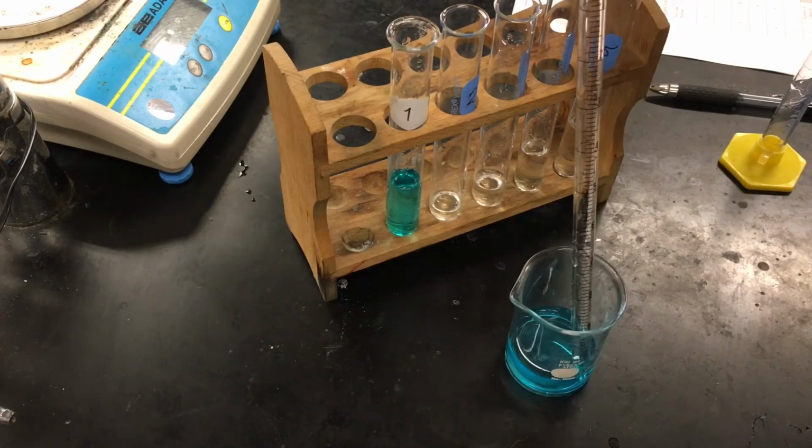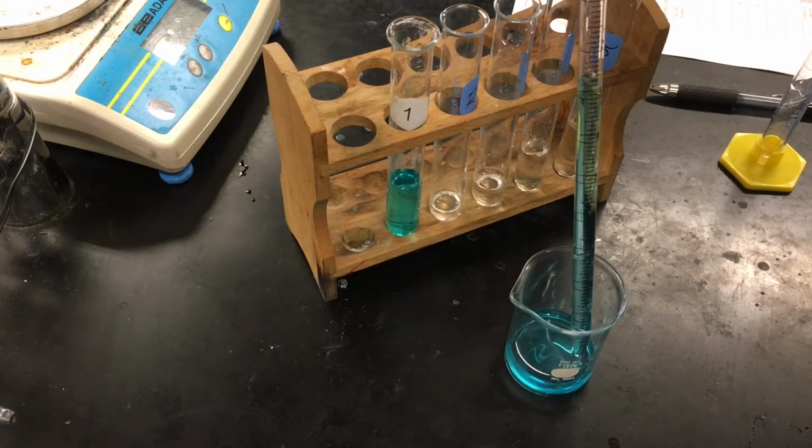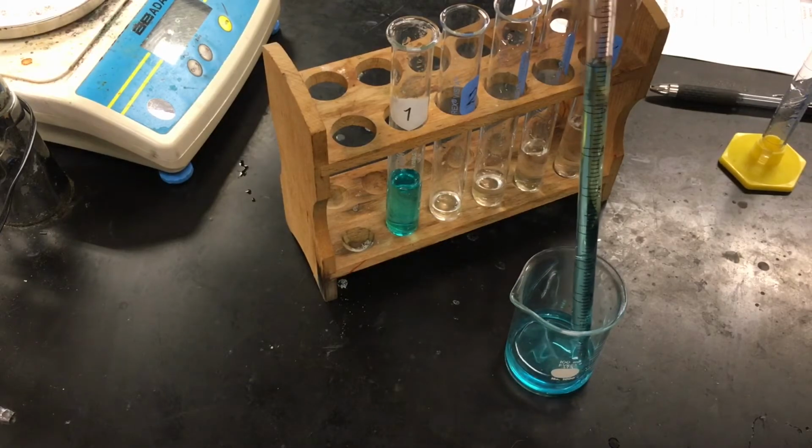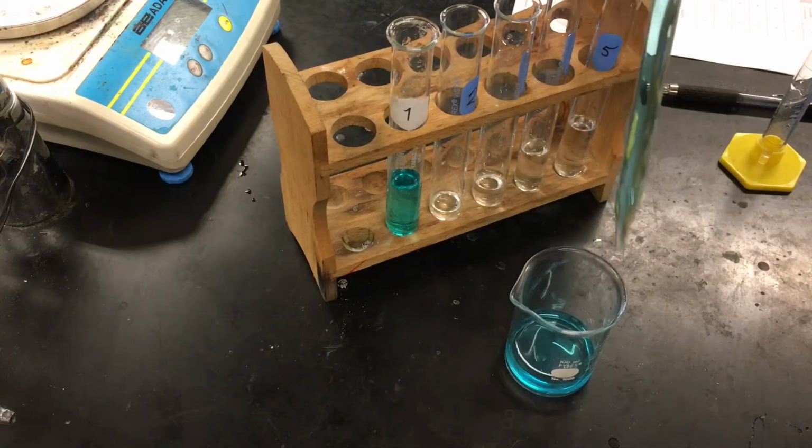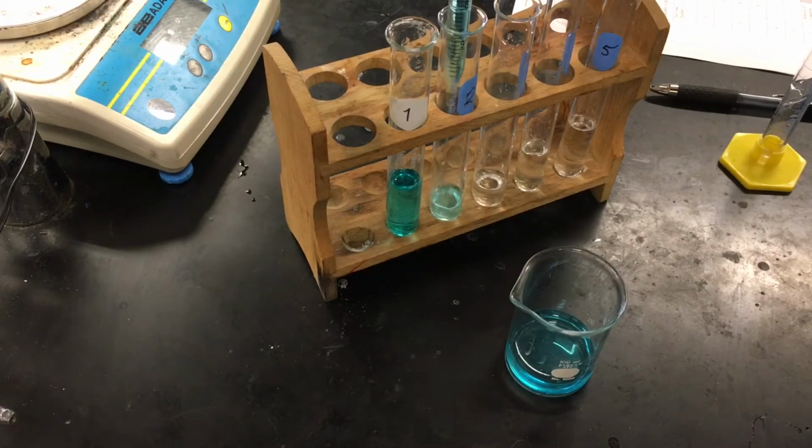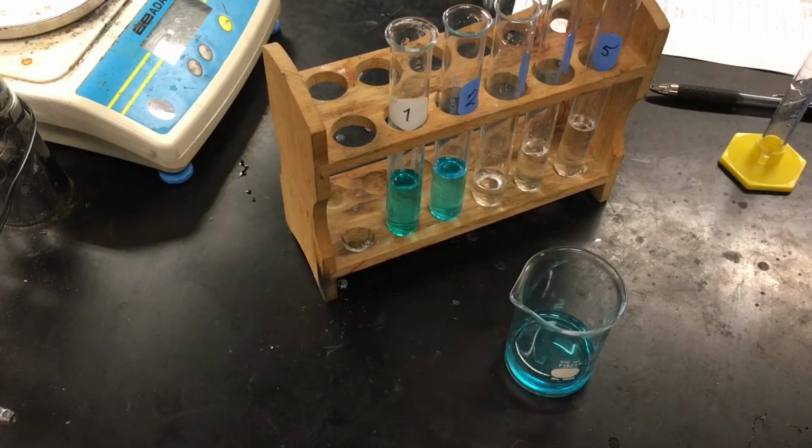And then we're going to put 8 milliliters in the second. And 6 in the third, 4 in the fourth, and 2 in the fifth. Our dilutions are made.